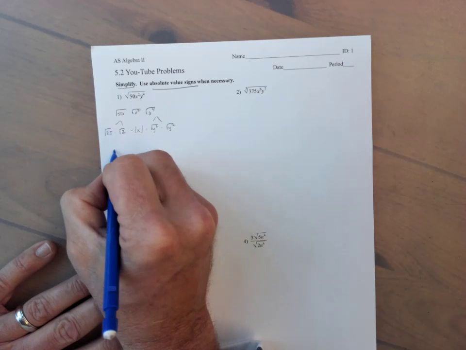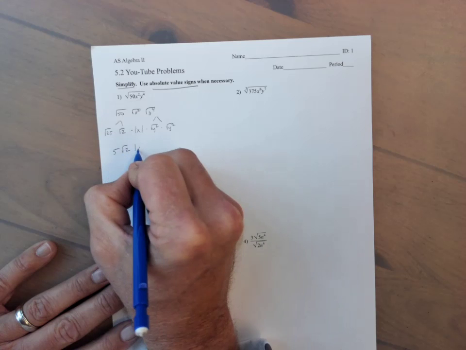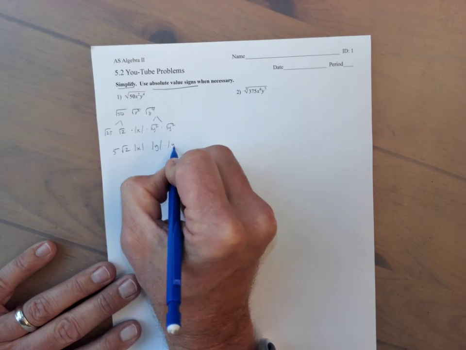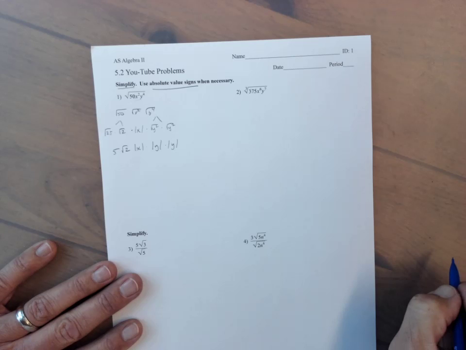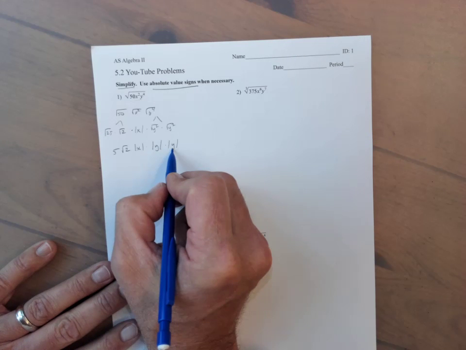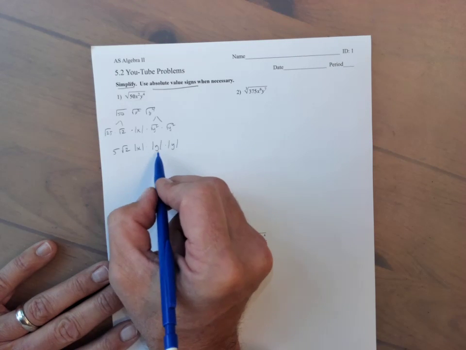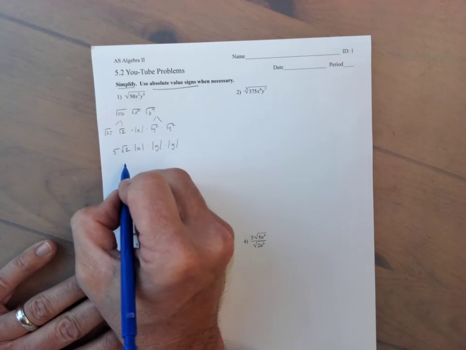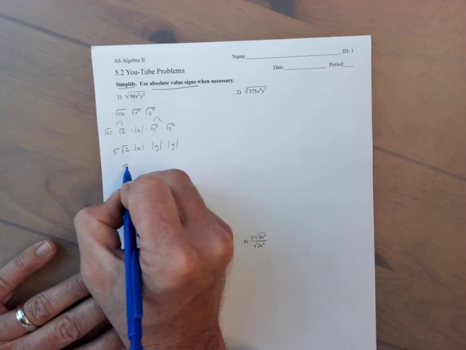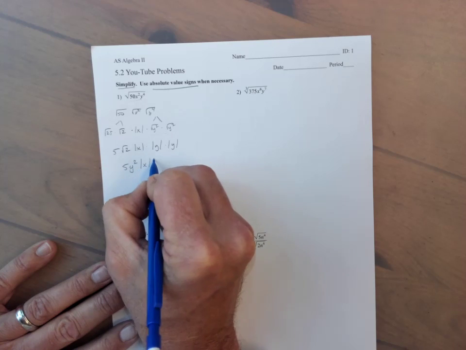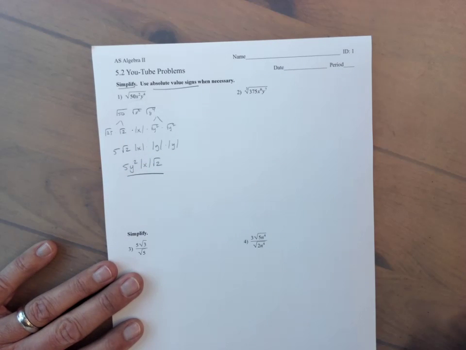So we have 5 root 2, absolute value of x, absolute value of y, absolute value of y. So absolute value of y times the absolute value of y is y squared. And because y is being squared, it's always positive. We don't actually need the absolute value. So we would have 5y squared, absolute value of x, and then root 2.